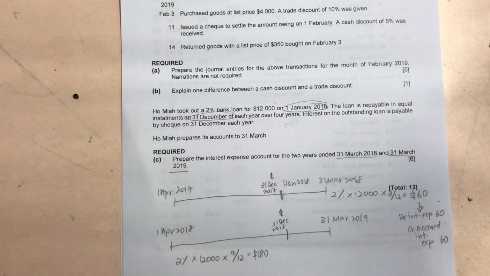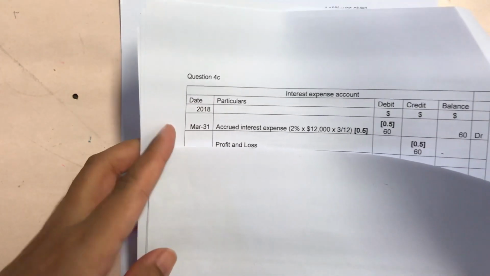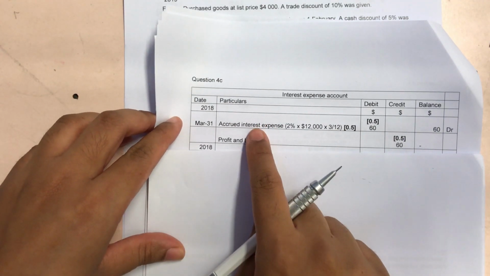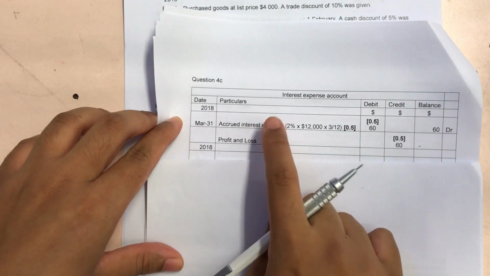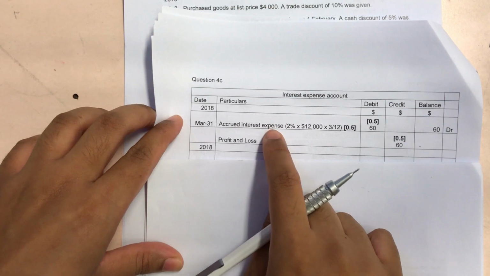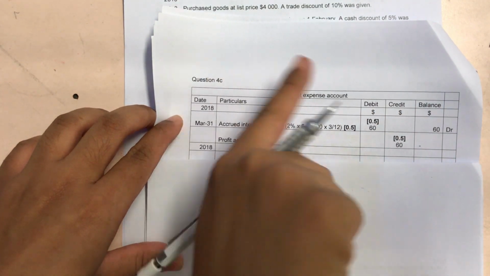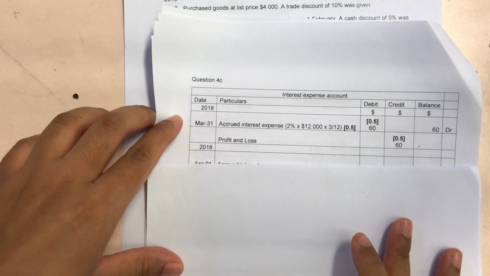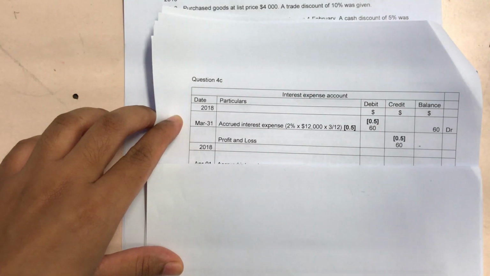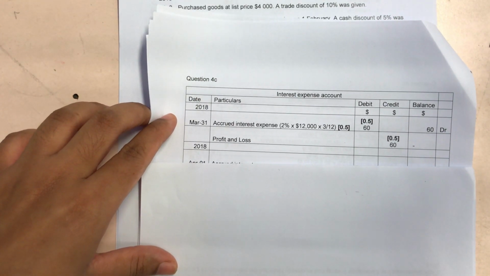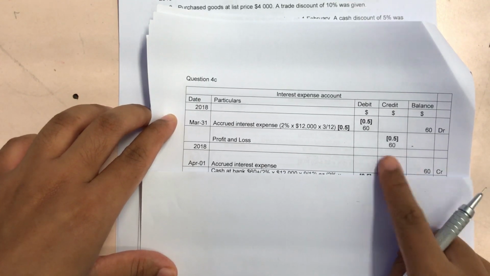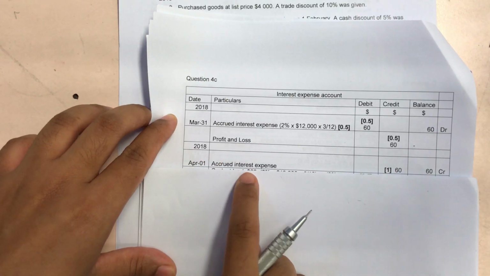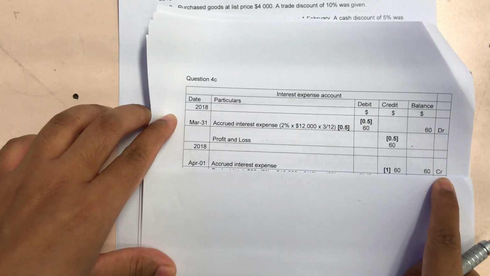Okay, so now I will go back to my interest expense account. Now remember, we had an accrued interest expense account in the first year. When we prepare for the second year, we cannot forget about this accrued interest expense account. We have to transfer the accrued interest back to the interest expense account, right? So accrued interest, remember, is credit in nature. When you want to transfer it out, you will debit the accrued interest expense account and credit your interest expense account. You cannot forget about this $60. That's why you have to transfer back. So now you have $60 credit.